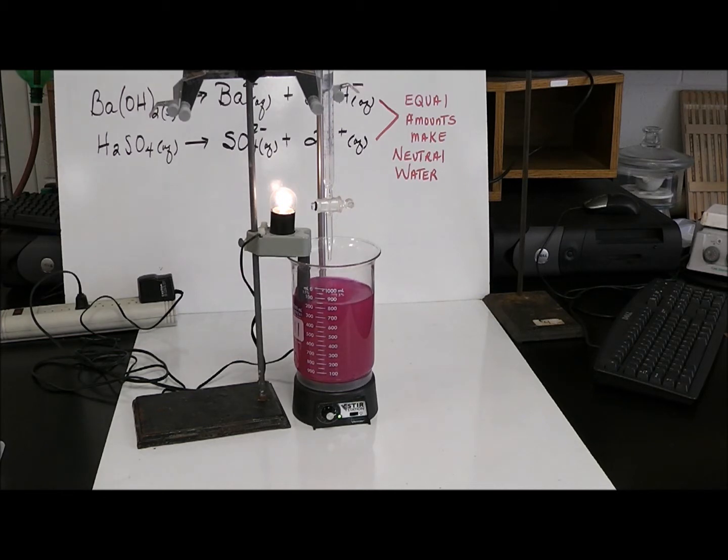The light's still on because nothing's been removed, no ions have been removed. So all I did was the indicator turned pink because of the hydroxides.